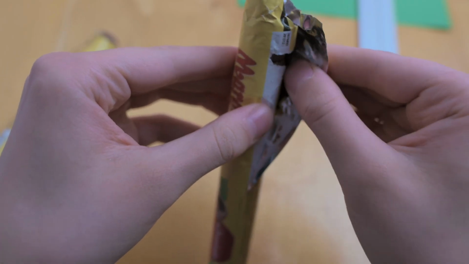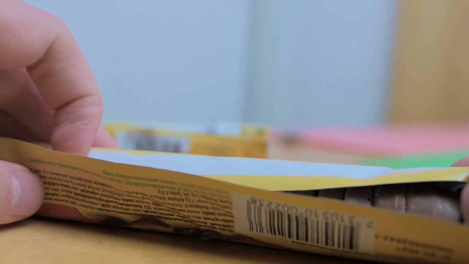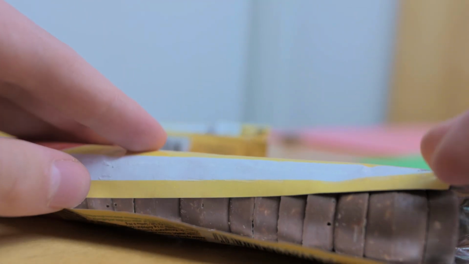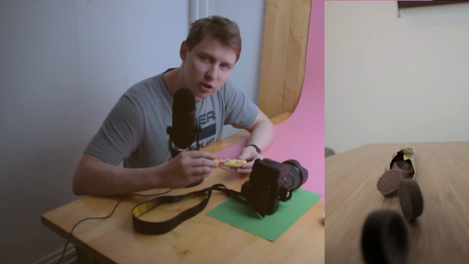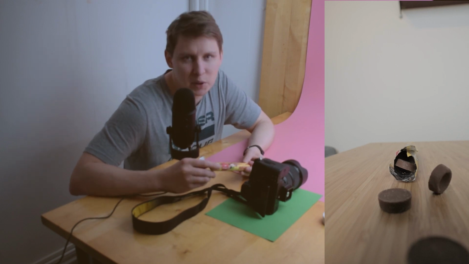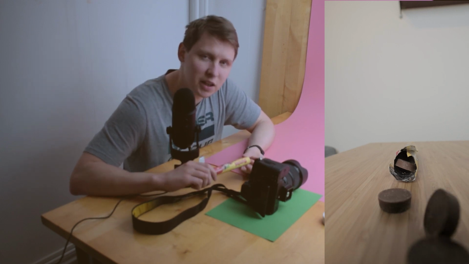So hopefully we can get some chocolate falling out of this tube. And I'm gonna film this in 120 FPS, so we will have this nice slow motion of these rolls of chocolate rolling out. But yeah, this is probably gonna take a few tries or 20 tries, but I think it can be a cool scene, so let's go.